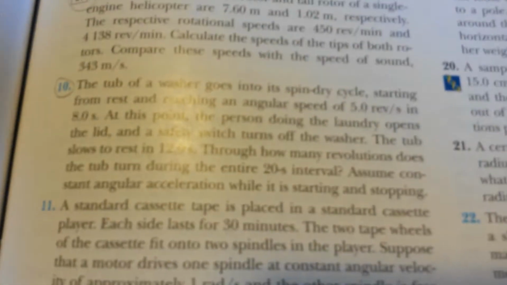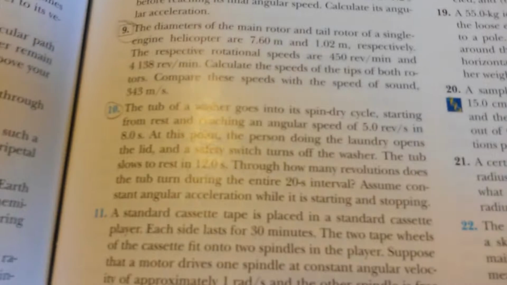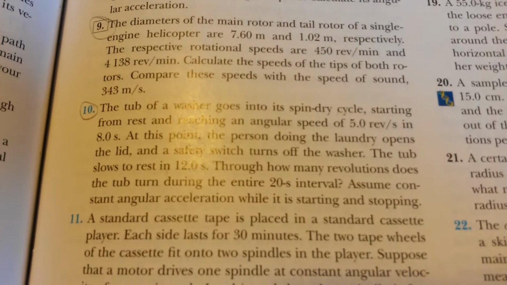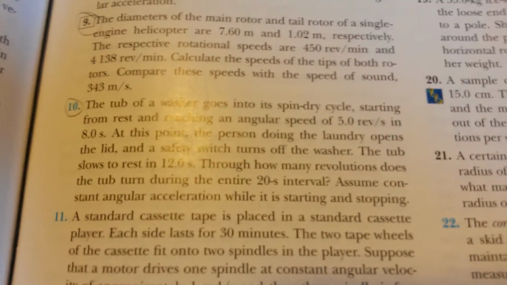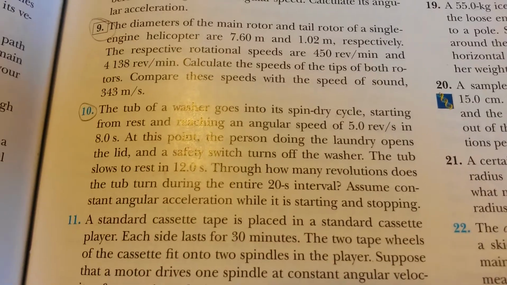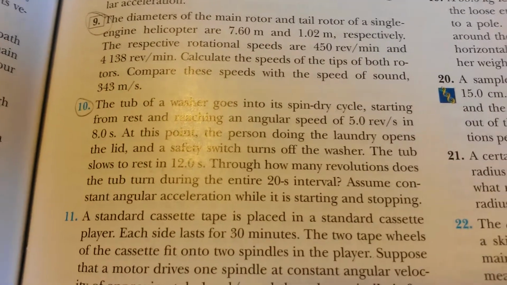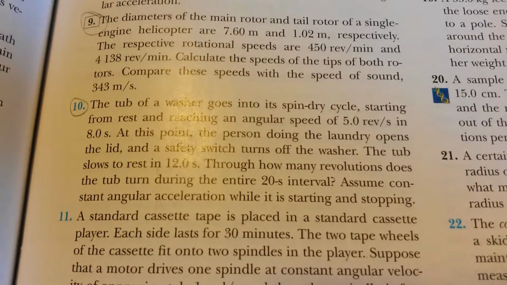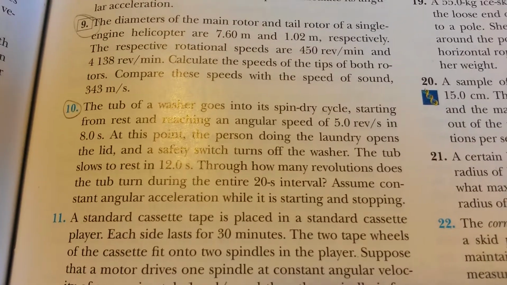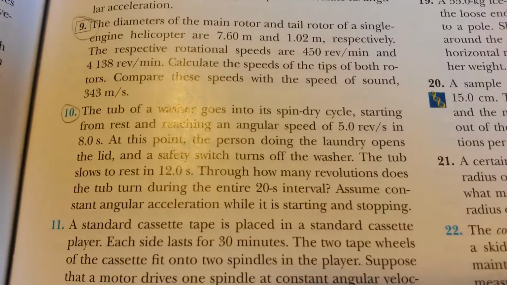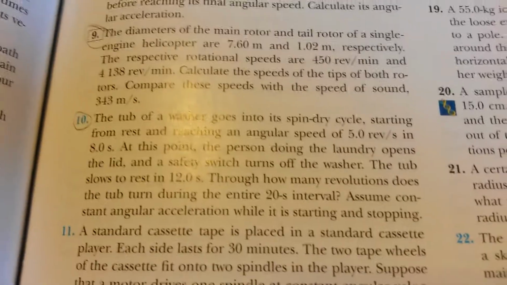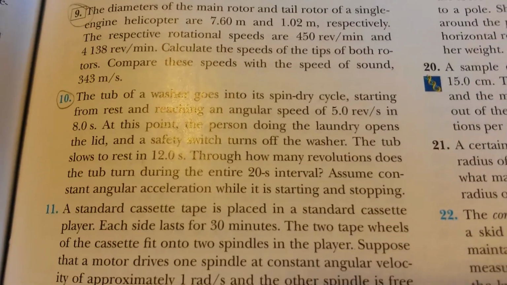Okay, so I'm going to be solving problem number 10 from the chapter 7 homework. The question is: the tub of a washer goes into its spin-dry cycle starting from rest and reaching an angular speed of 5 revolutions per second in 8 seconds. At this point, the person doing the laundry opens the lid and a safety switch turns off the washer. The tub slows to rest in 12 seconds. Through how many revolutions does the tub turn during the entire 20-second interval? Assume constant angular acceleration while it is starting and stopping.